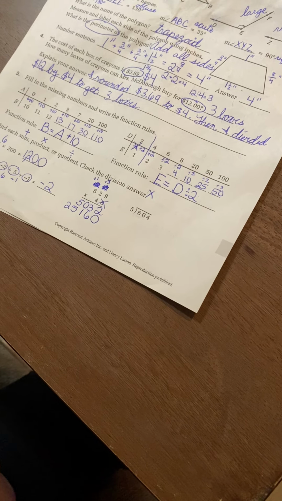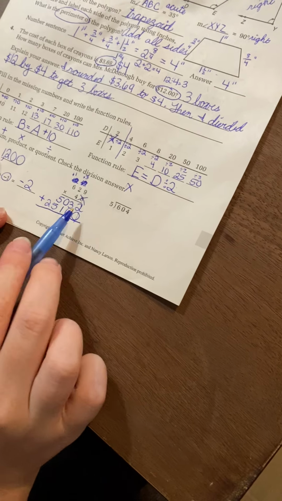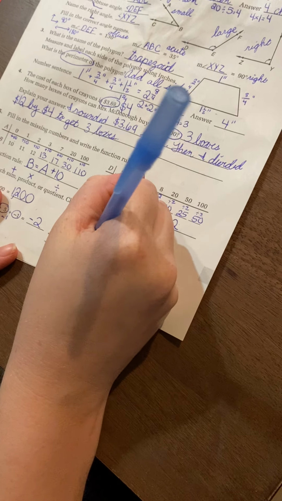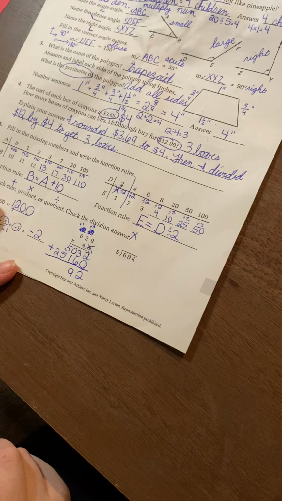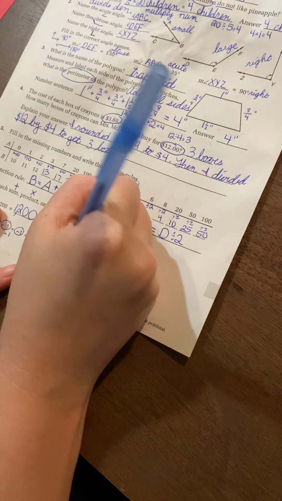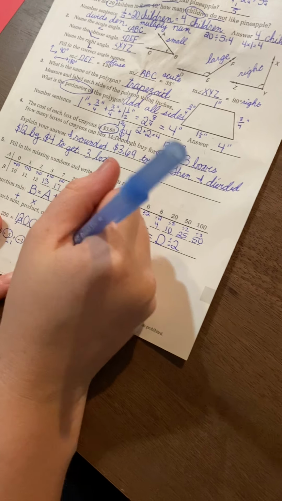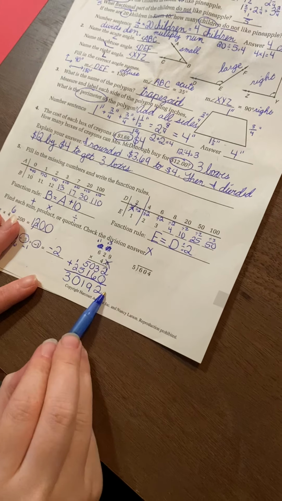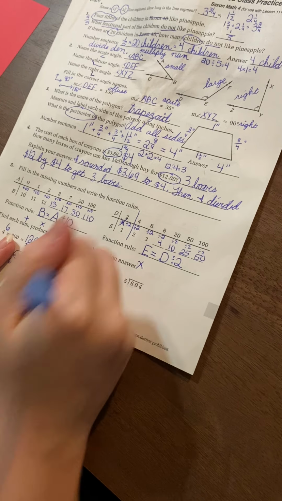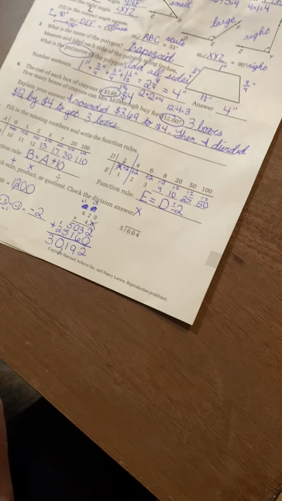Now that I've gotten this far, I'm going to add, making sure I start over my ones place. 2 plus 0 equals 2. 3 plus 6 equals 9. 0 plus 1 equals 1. 5 plus 5 equals 10. Write my 0, add my 1 to the top. 1 plus 2 equals 3. I'm going to go 3 spots over, 1, 2, 3, and write my comma. My answer is 30,192.